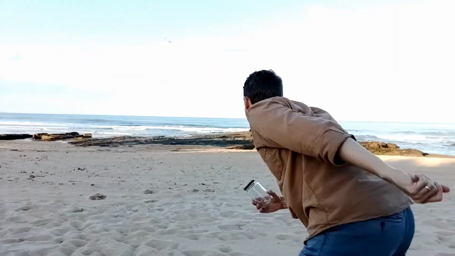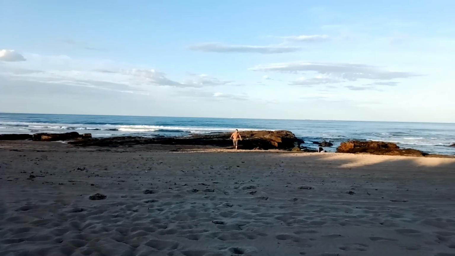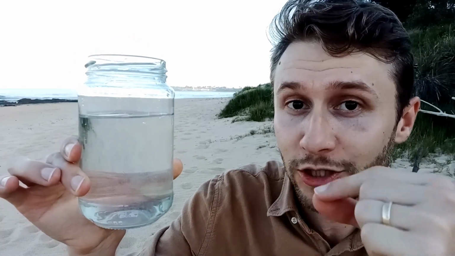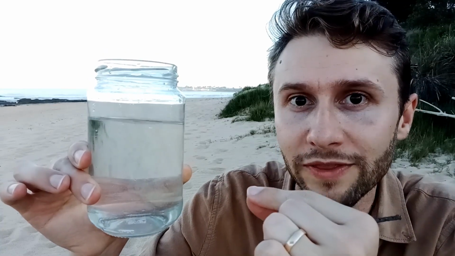Now, the beach is a great place to talk about a special type of mixture called solutions. And to help me do that, I'm going to go down, get some seawater. Okay, here's the seawater, and it's nice and clear. You can't see any particles in it. That's because the particles in this mixture are at the atomic level. Like, they're so small that it's just individual atoms are the particles.